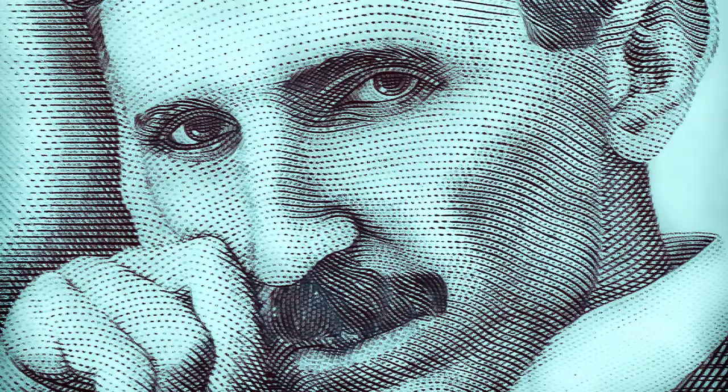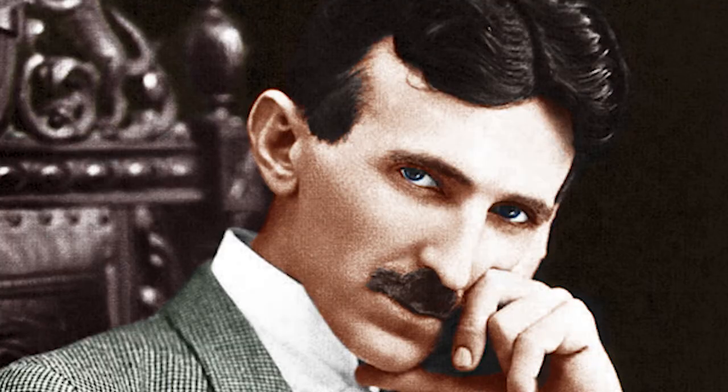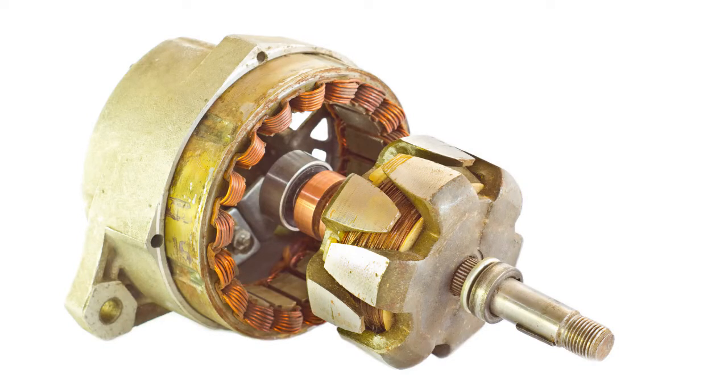Well, this all goes back to a rivalry between two men, Thomas Edison and Nikola Tesla. Edison was a proponent of DC power, whereas Tesla believed AC was the better fit. Edison tried to create a generator using direct current. However, it was incredibly unreliable and constantly broke down.